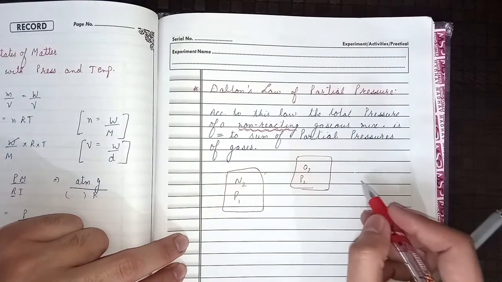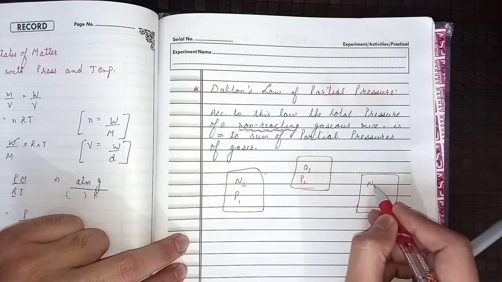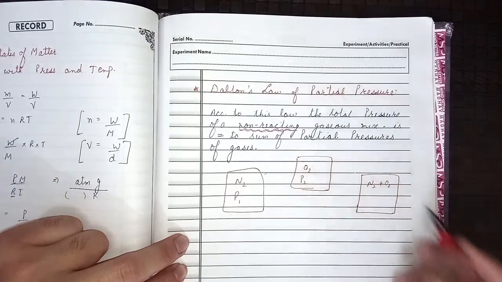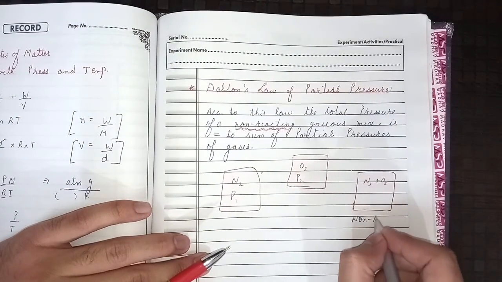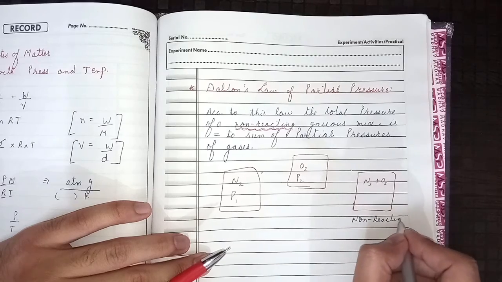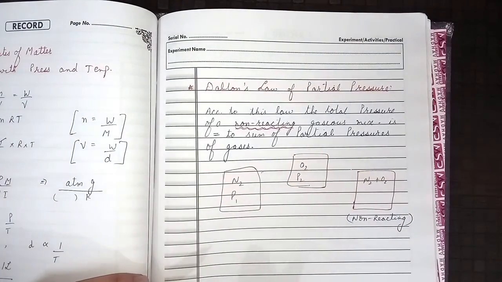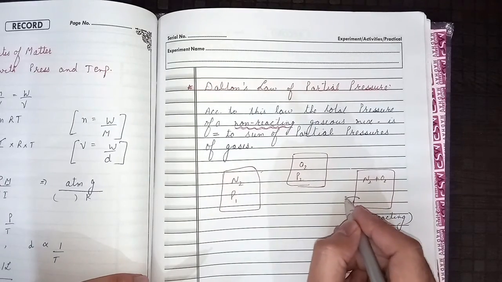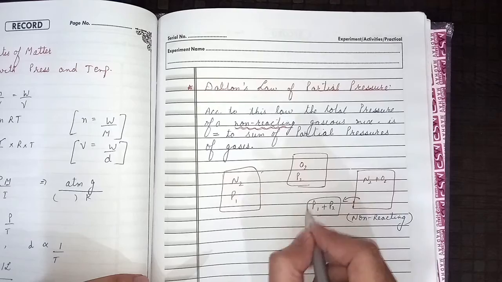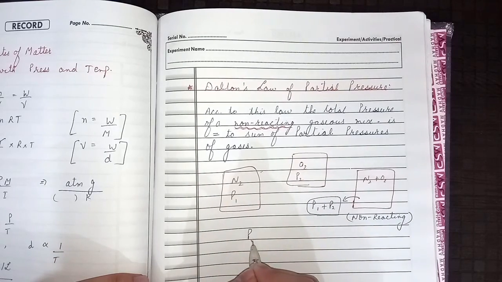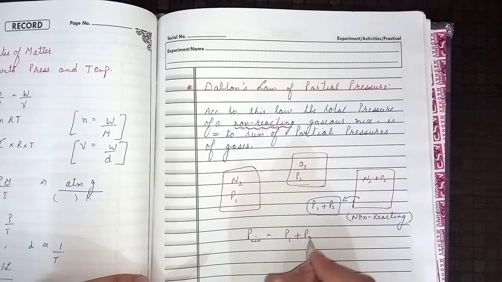If we mix both these gases in a third container, N2 plus O2, and these gases are non-reacting, non-reacting means these gases do not react at ordinary conditions, so the pressure of this mixture will be P1 plus P2. So P of mixture is equal to P1 plus P2.